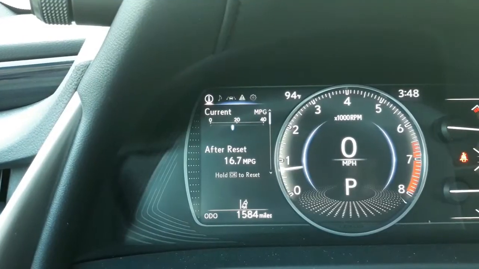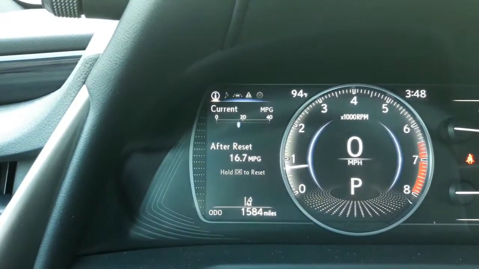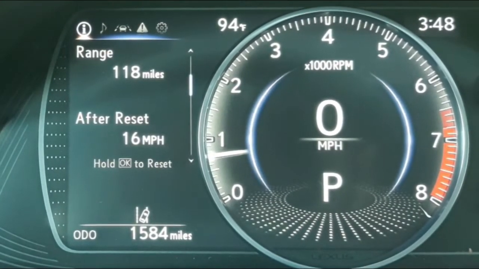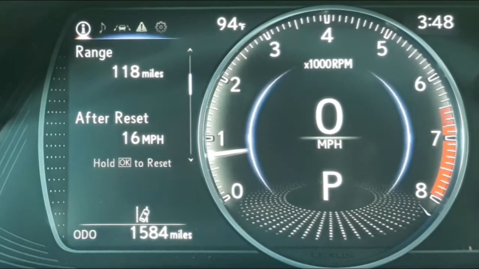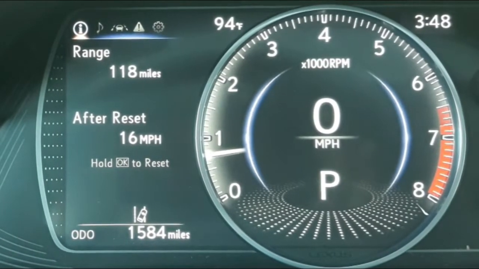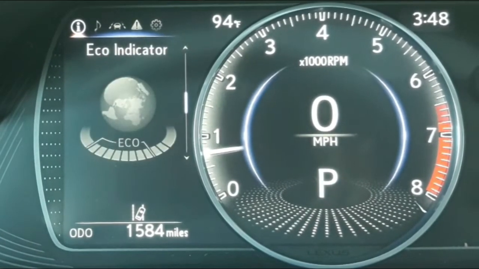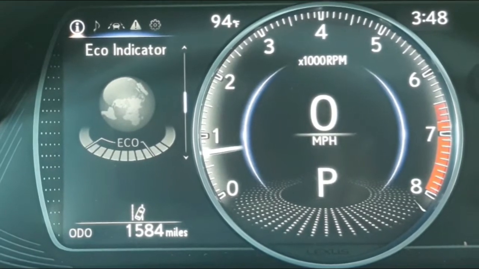Okay, back to this. This is your control button. This is how you scroll forward, left, right, up or down. So we're going to scroll down while it's on the info tab, and then it's going to change. You can see this is the range of miles that's left, how many miles you have left on that tank of fuel. And this is your eco indicator. If you're in eco mode, this will show your driving.